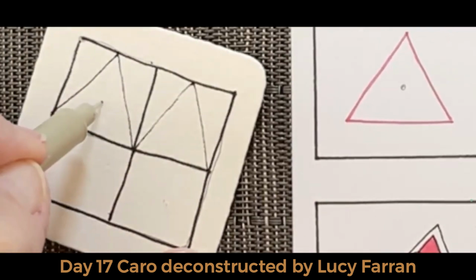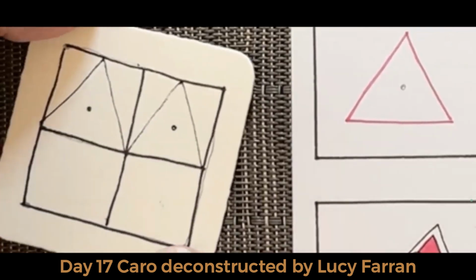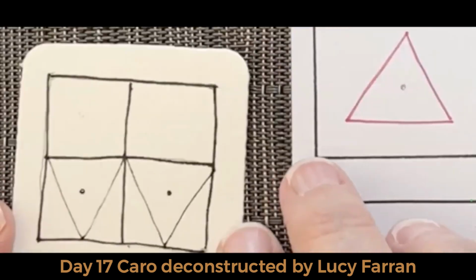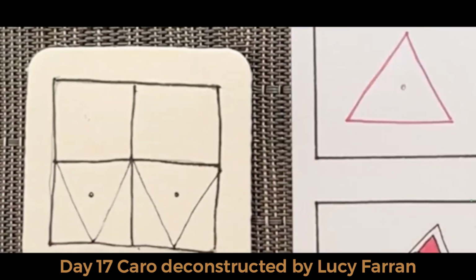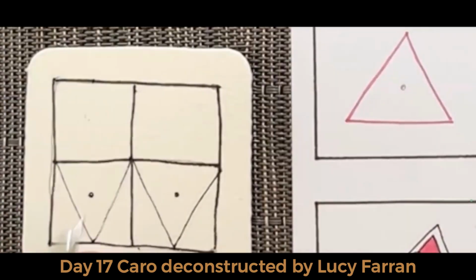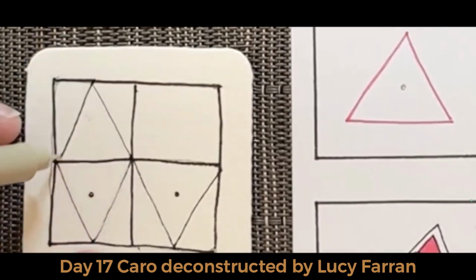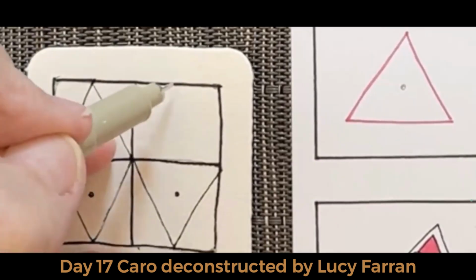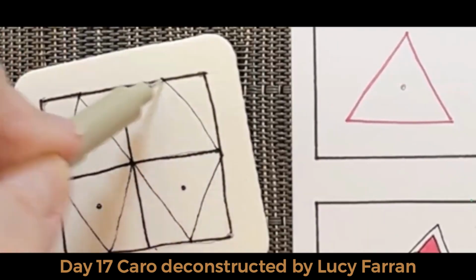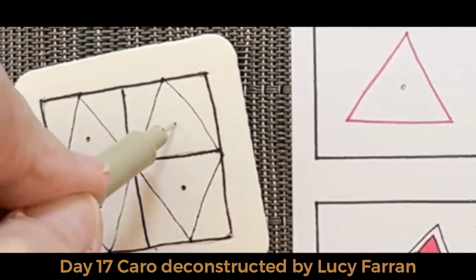Here goes my dot. Now, concentrating on this, I'm going to turn this around. And in this border, I have one facing up and one facing down. So I'm going to put my little dot there and my line, dot, line. We've now completed step 1.